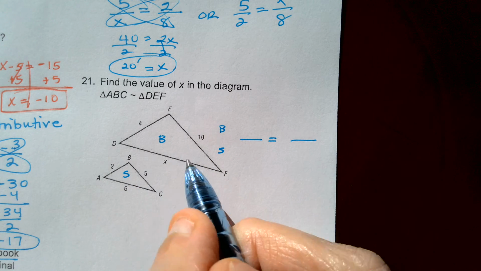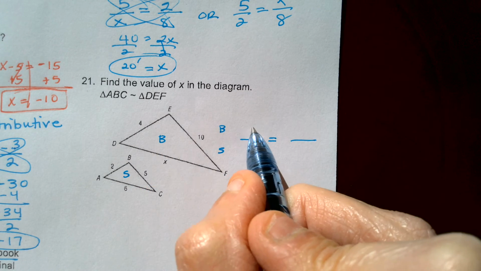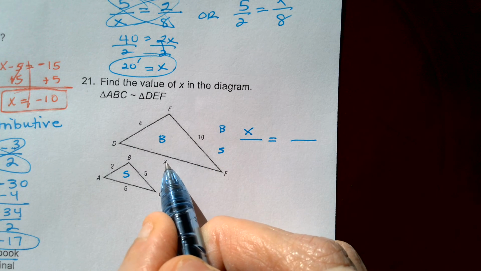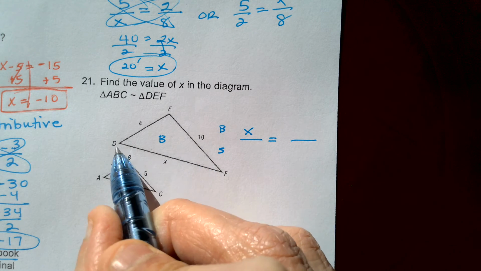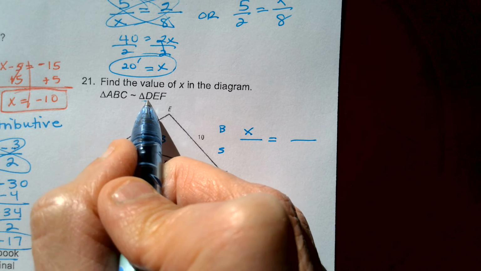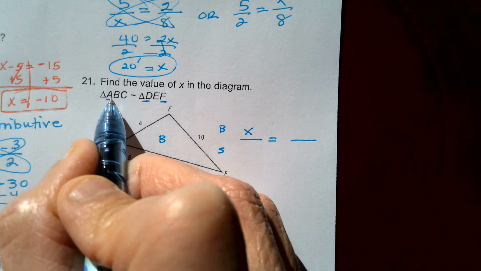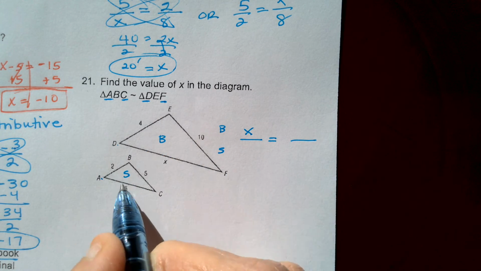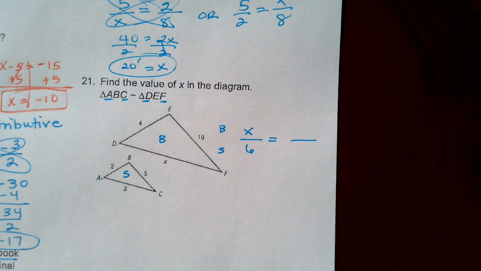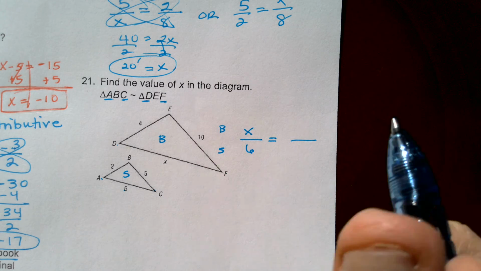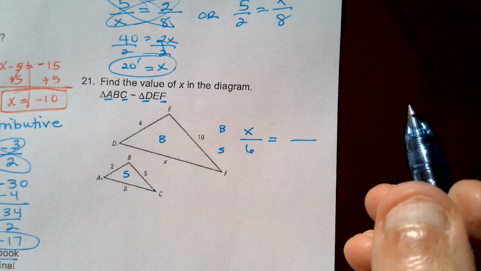X. Let's get that in there right away. X is on the bigger one. And what's corresponding to X? DF, I gotta look. DF is the same as AC. 6. You can kind of tell that one by looking at it, but sometimes they're turned around and you can't really see it. So you got to be able to look up here and figure it out.